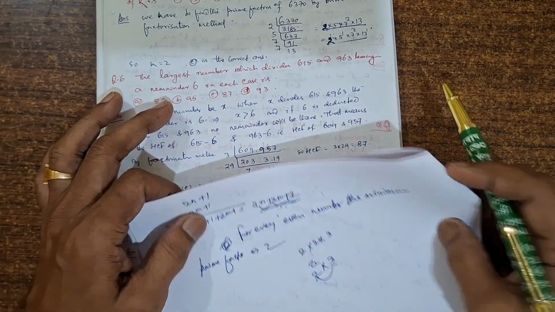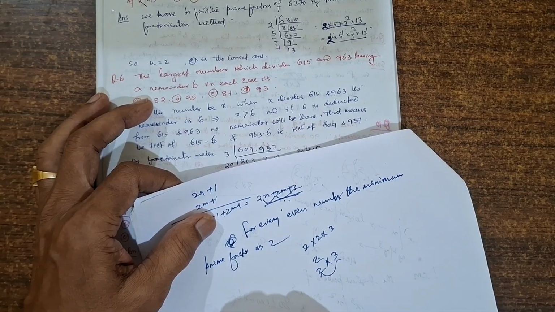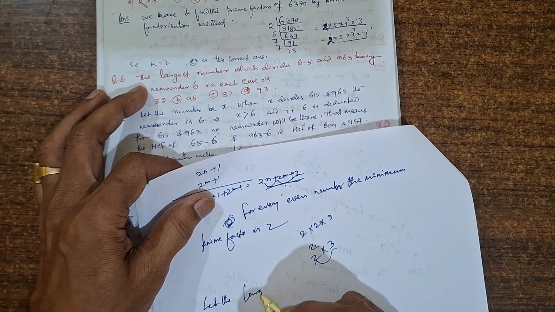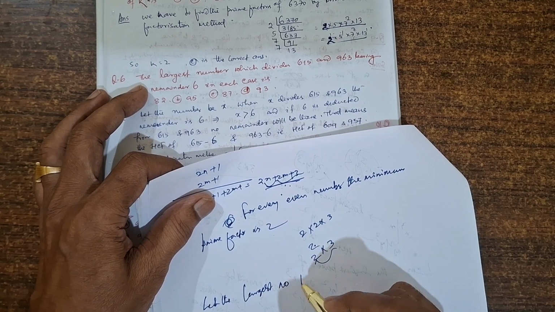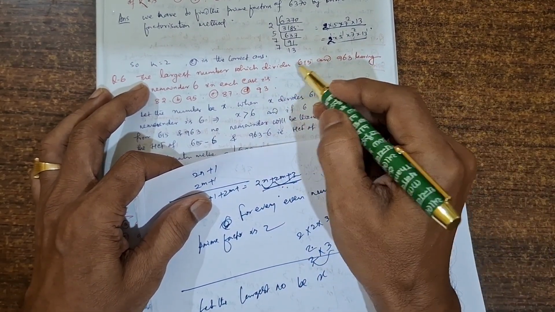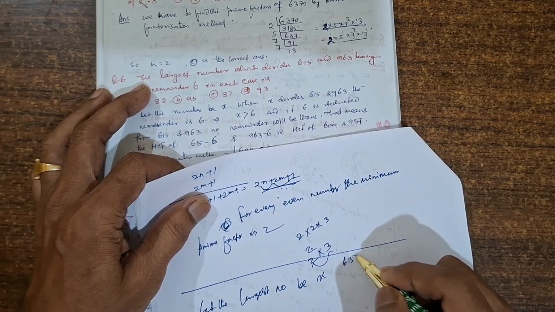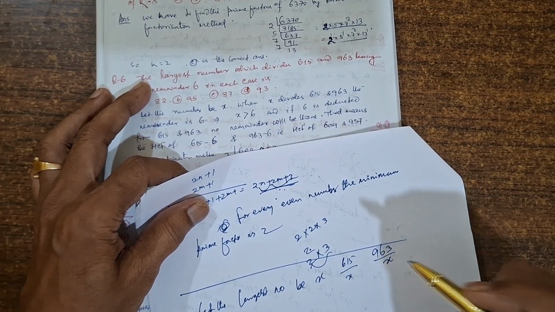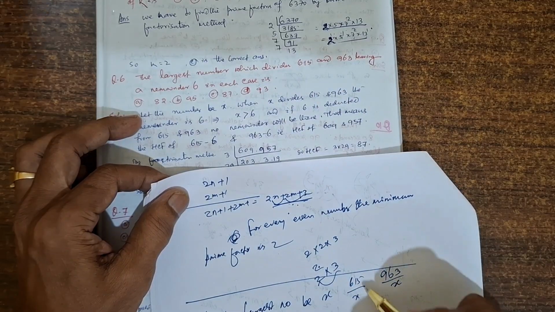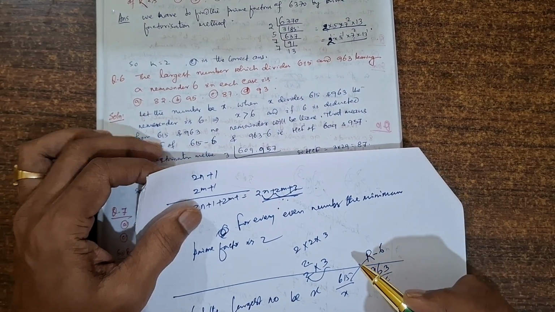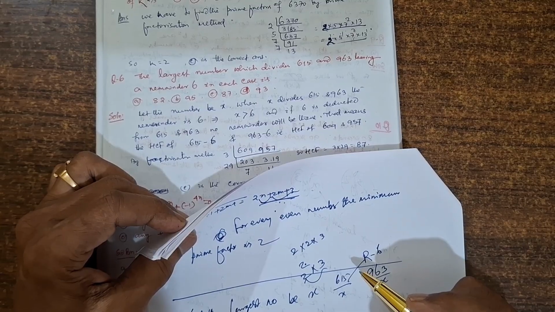Suppose the largest number be x. When 615 is divided by x, 963 by x, leaving a remainder, the remainder will be 6 in each case.